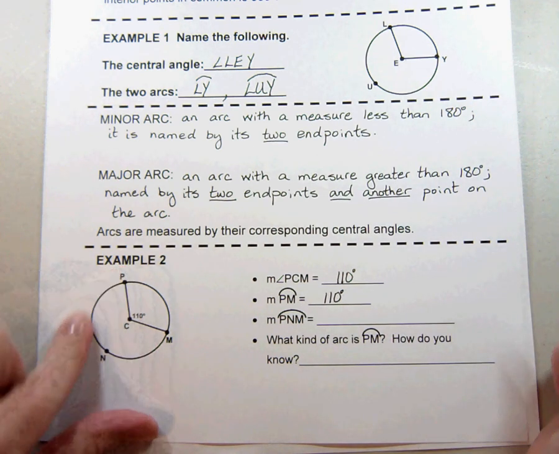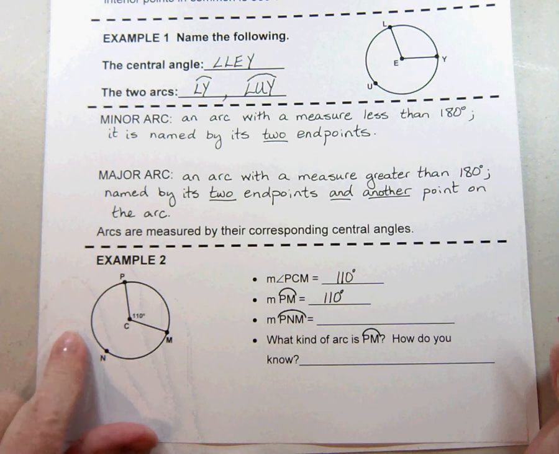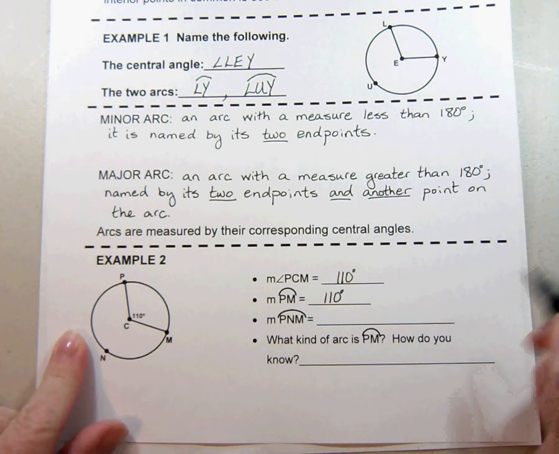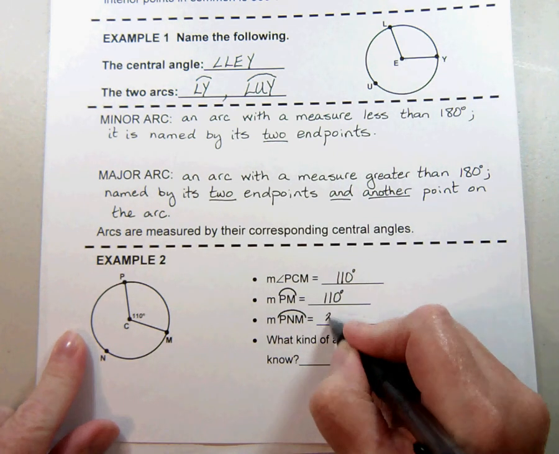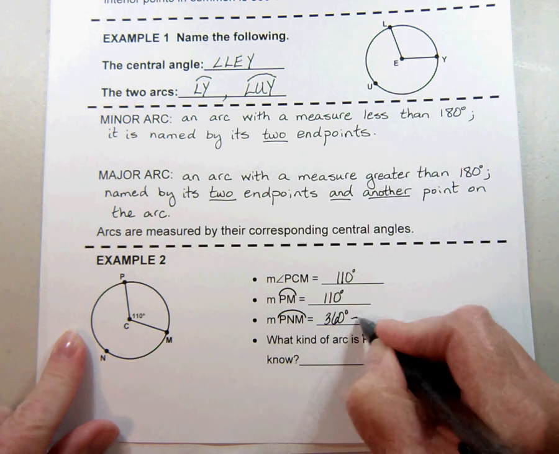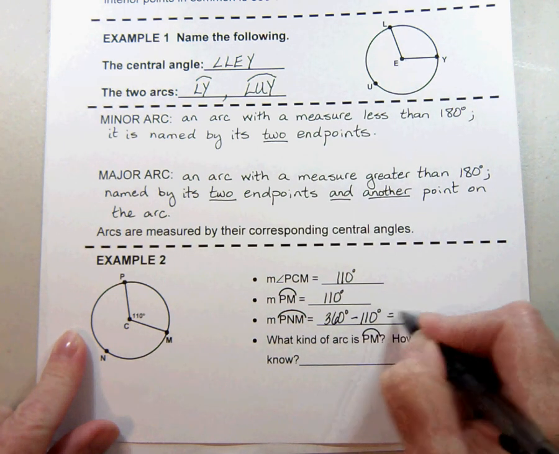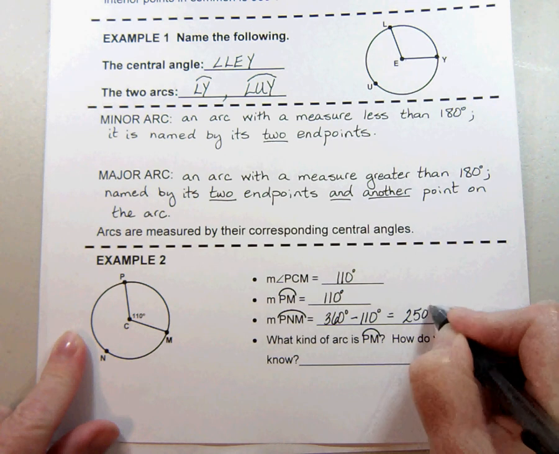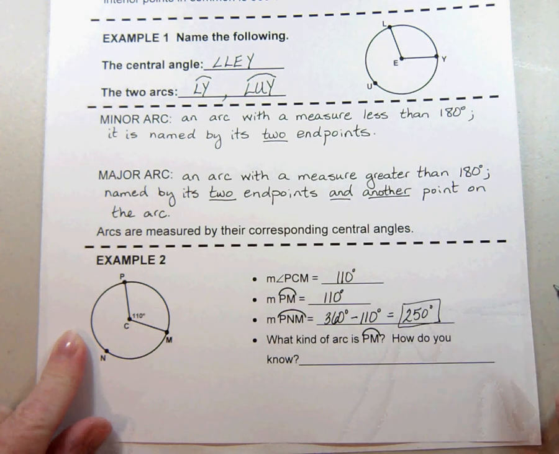Now the major arc here, because together the minor and major arc have to add to 360, if you start with 360 and subtract your minor arc, your answer is 250. This actually is the answer. 250 is the major arc.